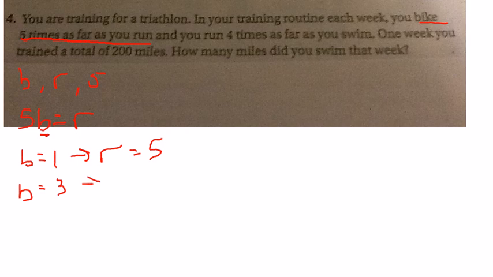Then that makes r equal to 3 times 5, 15. So if you look at this sentence up top, it says you bike 5 times what you run. But here, the running is what turns out to be 5 times the biking. So try to test your numbers or your equations with real numbers and see if they work.